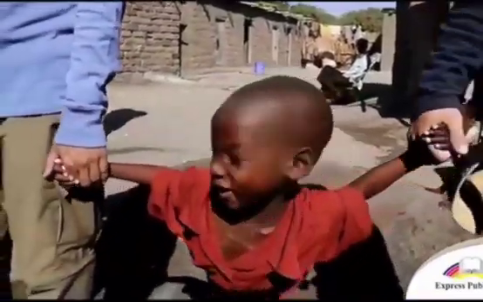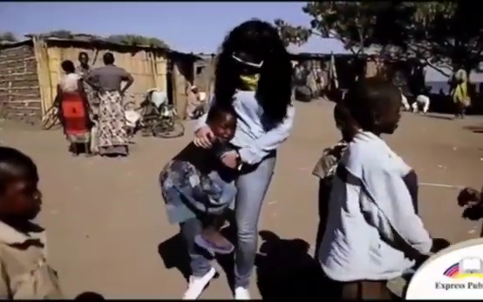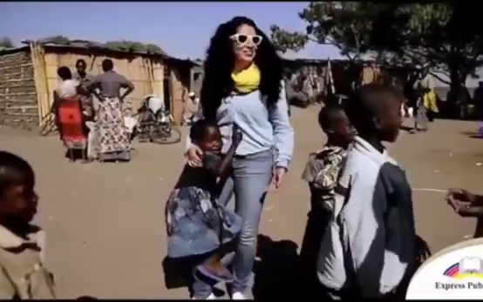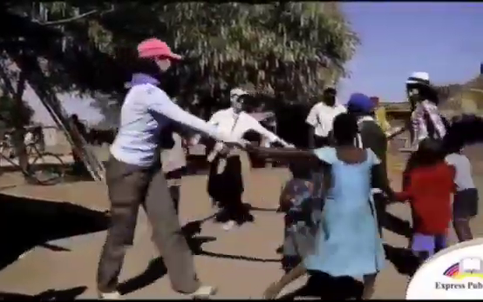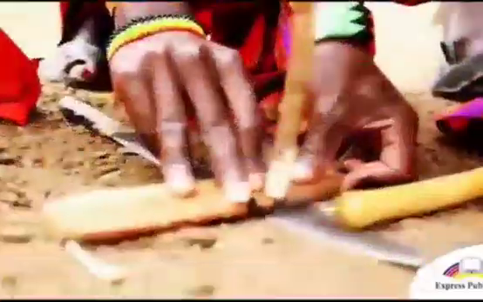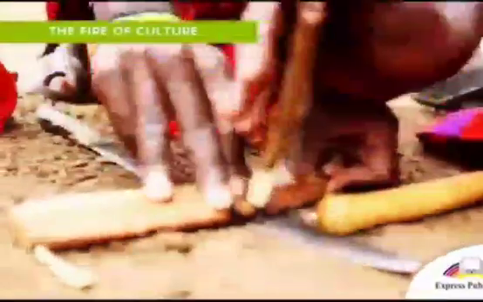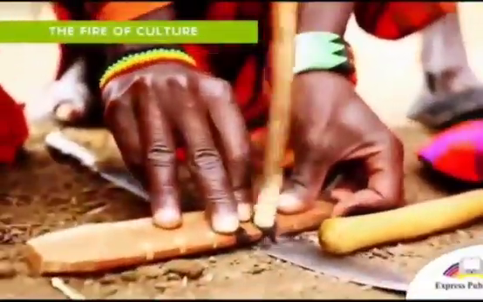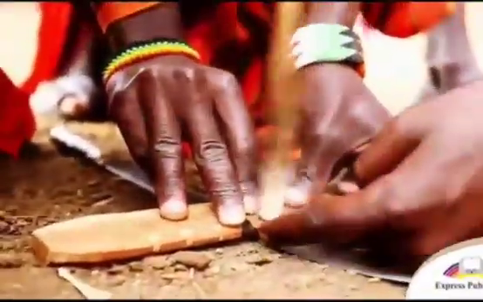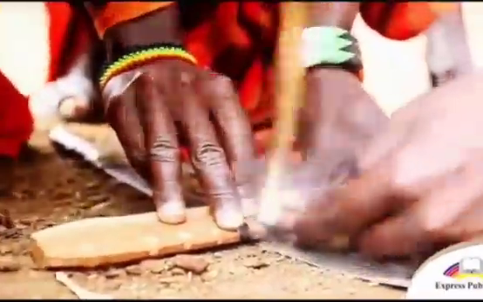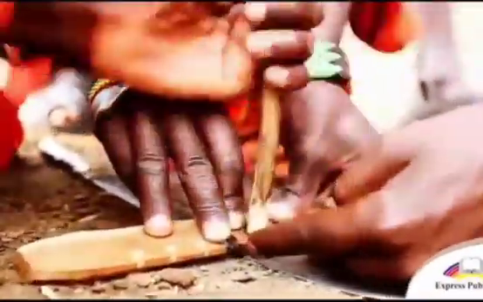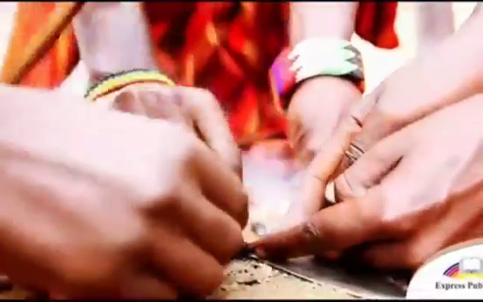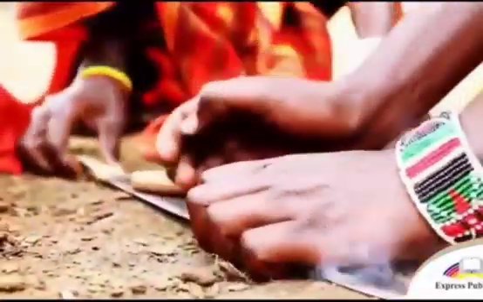Over the years, many projects have been implemented to help the Maasai integrate with the modern world without losing their cultural heritage. Some Maasai are ready to embrace whatever changes may take place. According to one Maasai elder, culture is not static, it is dynamic. It is like fire, and each generation adds its own fire to the blaze that is already burning. Fire!